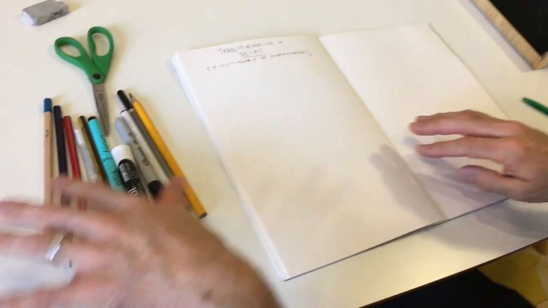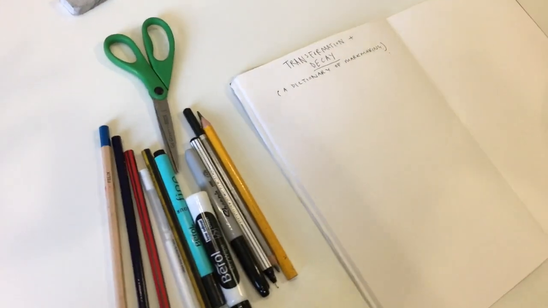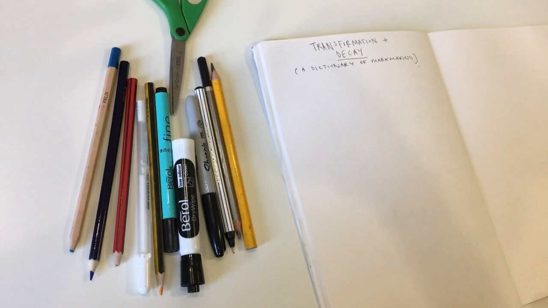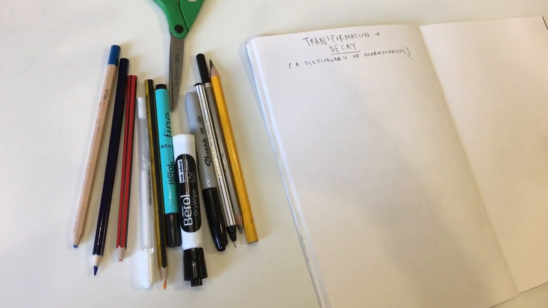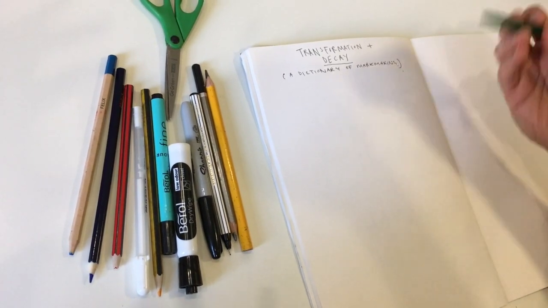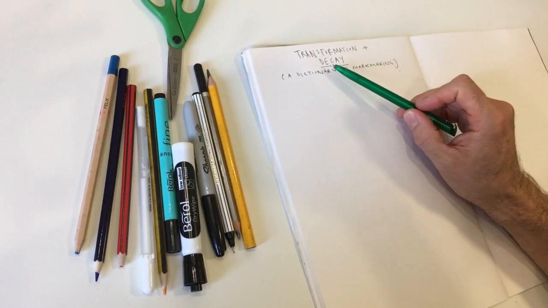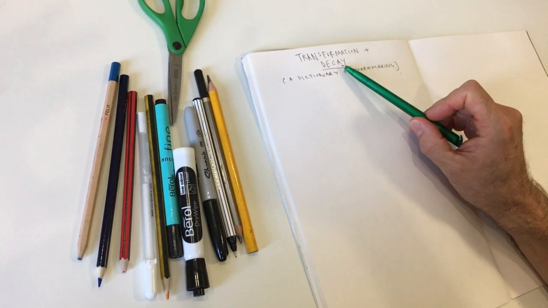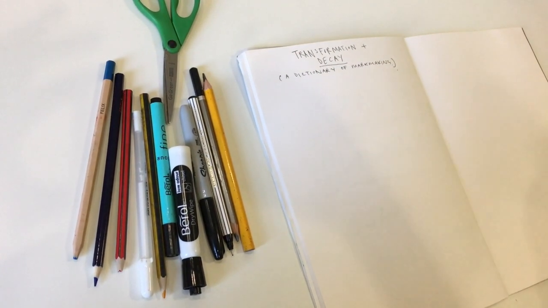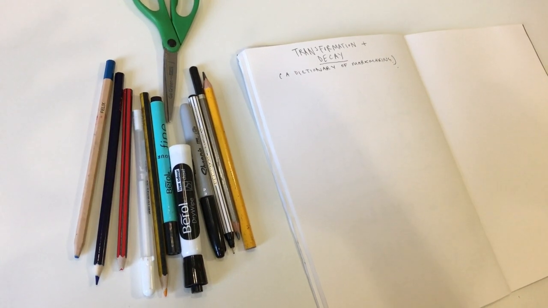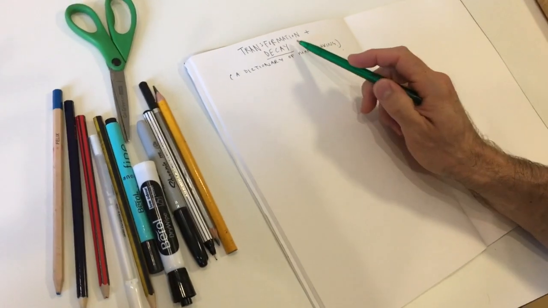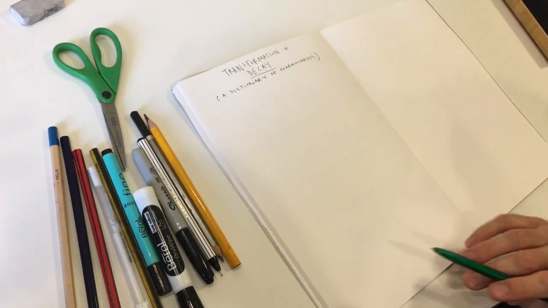We started to explore what the different things in your pencil case could do in the last lesson, and maybe you continued that at home. But now we're going to start thinking very specifically about your project. So I'm hypothetically working on a project which I've given the title Transformation and Decay. What I'm trying to do is express some ideas and create some images or objects which are representing and reflecting this theme.